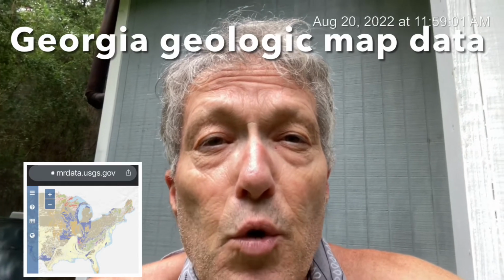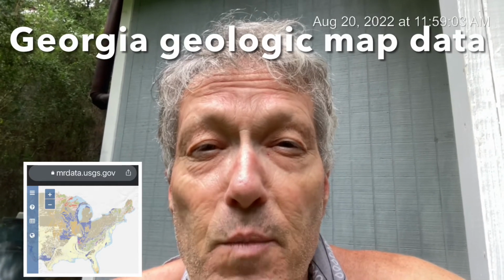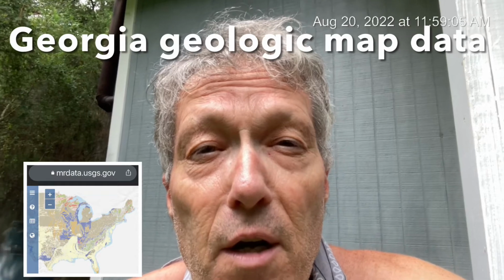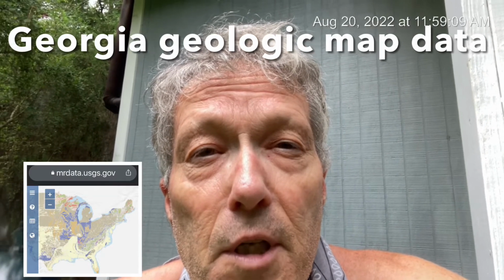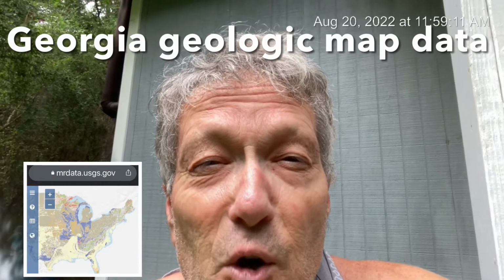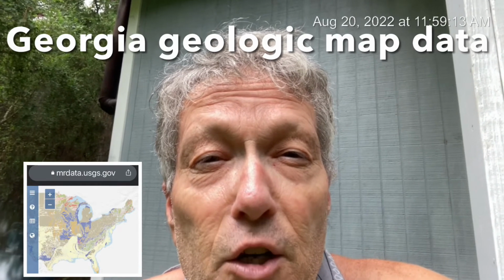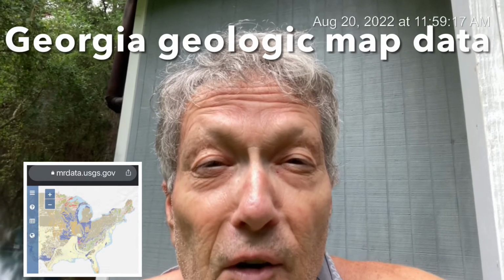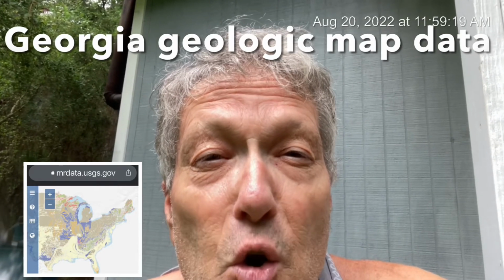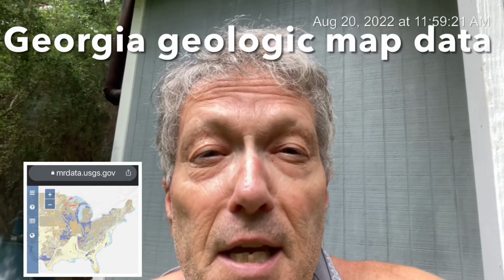When I type in Georgia Geologic Map Data, it takes me to the whole United States. So it doesn't matter what state you type in, you're going to get the digital geologic map for the whole United States. And there you can pinpoint your location and see what kind of rocks they show as being indicated in that place.